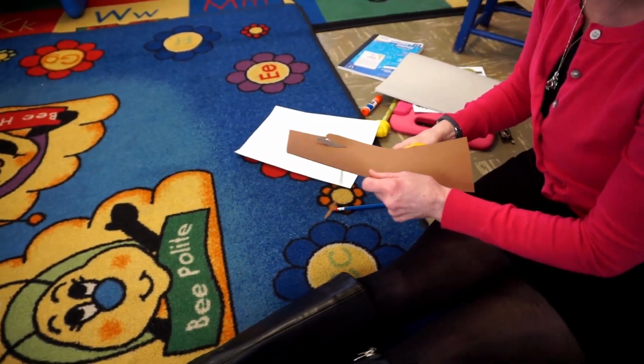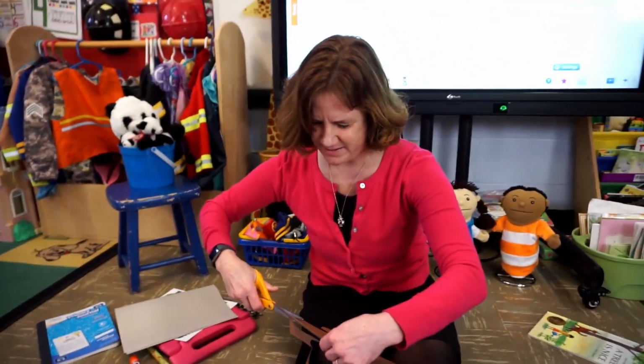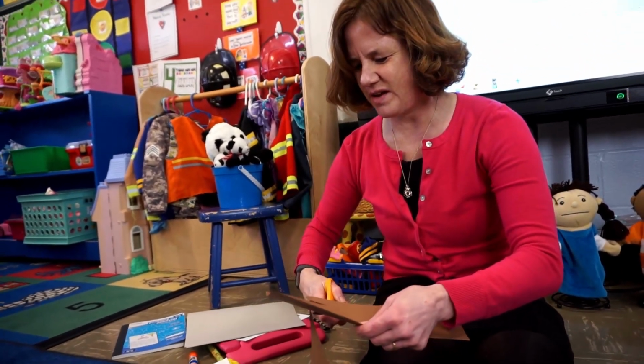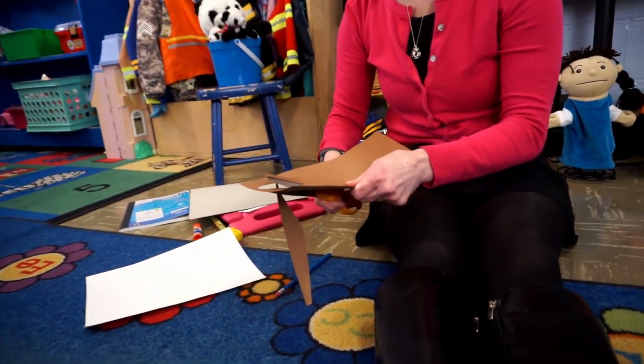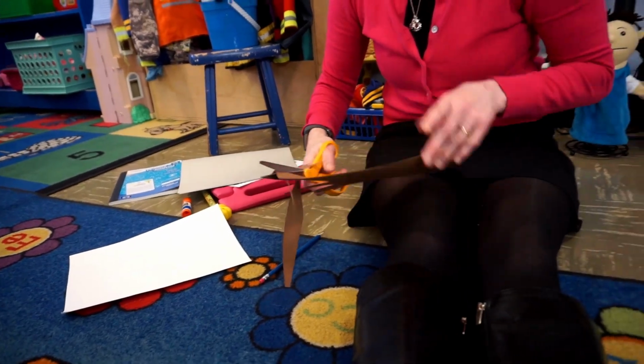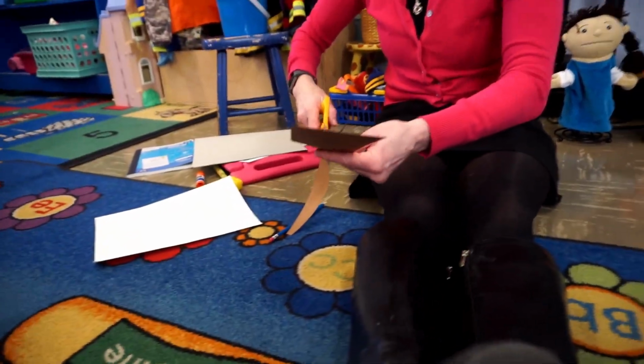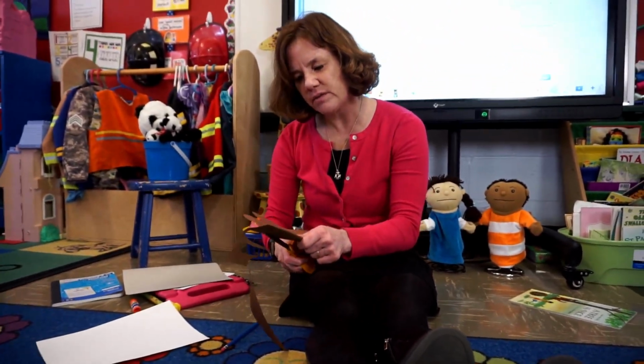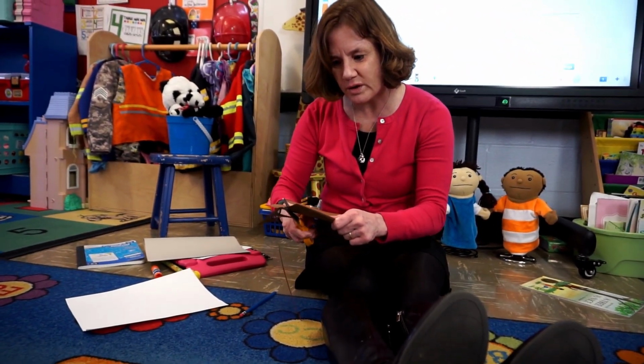And then you're gonna end up with a tree. So this is gonna be the trunk and the branches, your fingers. And if you have a smaller hand than Mrs. Hamilton did, Mrs. Hamilton's hand is big, you can open your fingers up and it will look more like a real tree. But I was kind of limited with my paper, so I'm turning the paper.